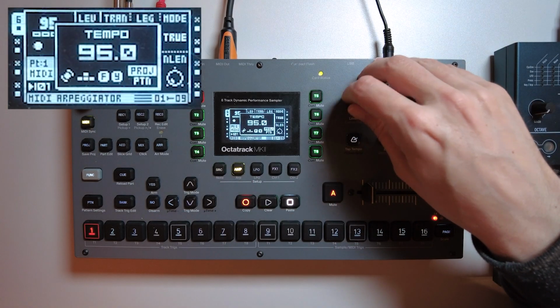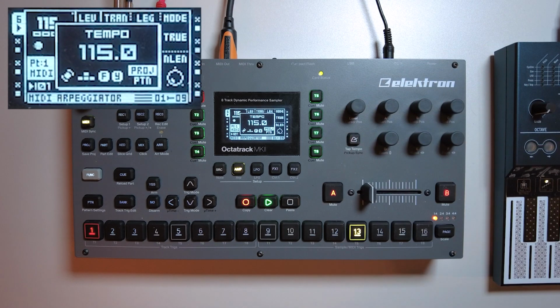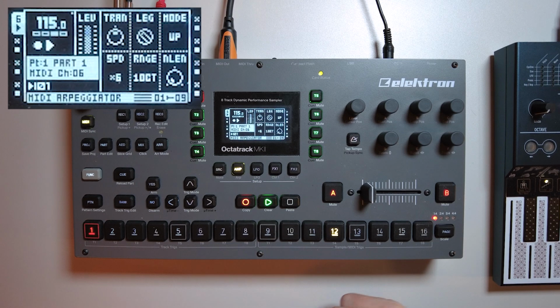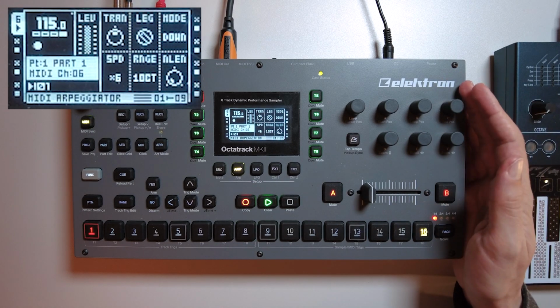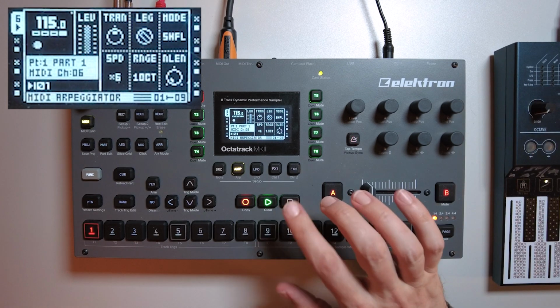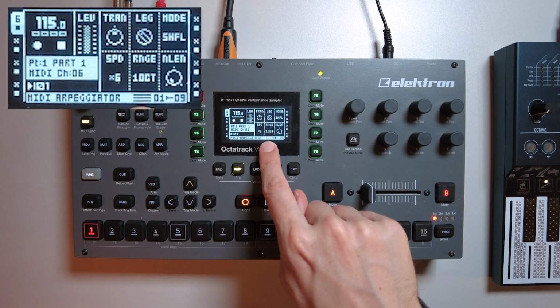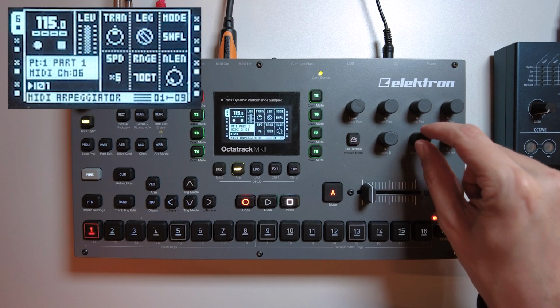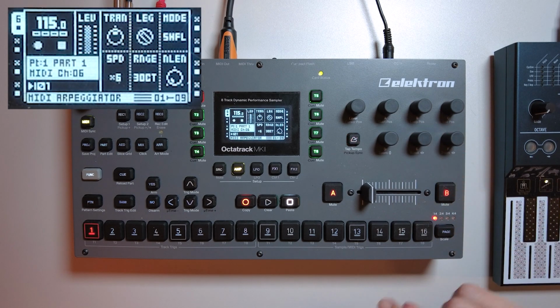I'm going to increase the tempo a bit. So here's your ARP. Then there's the mode up, which plays the notes in ascending order, down in descending order, cycle, meaning up and down. Then there's shuffle. Shuffle means it's going to shuffle the notes within one octave. For this to make a little bit more sense, we maybe have to increase the octave range, which is down here in the middle. You can choose up to 8 octaves that your ARP can span across. I'm going to set this to 3 maybe for now.